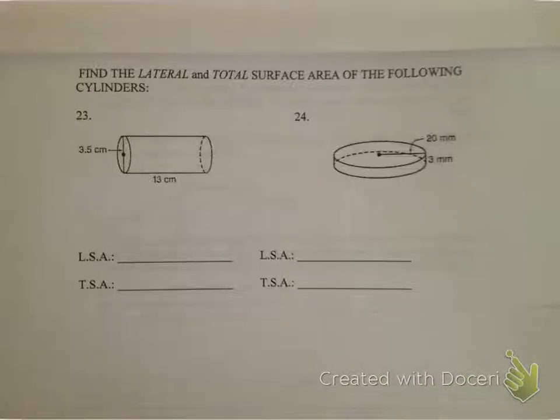Okay, so let's jump to the back page and look at some cylinders and remind ourselves about finding surface area of cylinders. Now remember, lateral is basically the sides without the bases, and the total surface area of any figure is the sides and the bases. So here you're finding the lateral surface area and the total surface area.